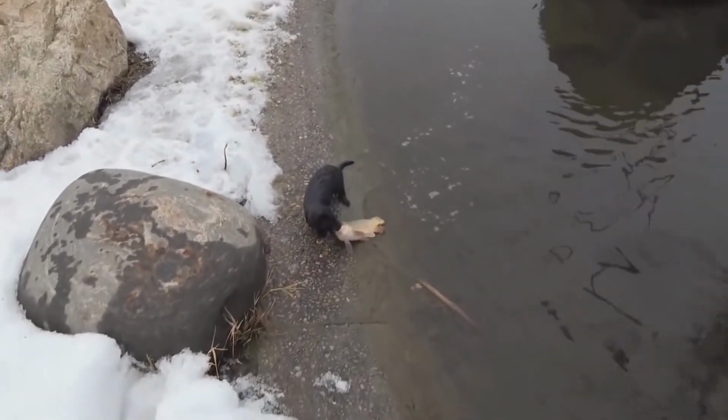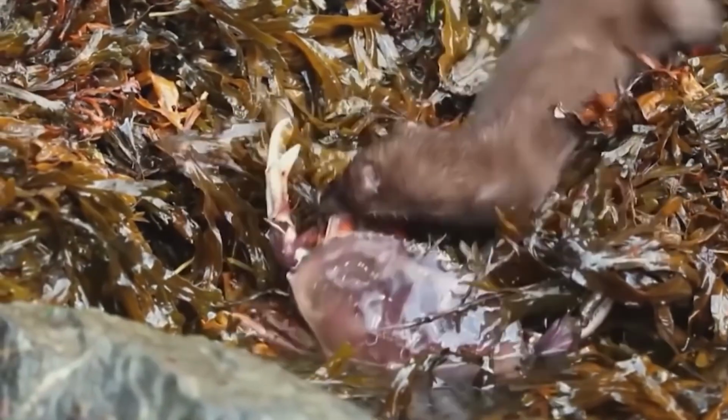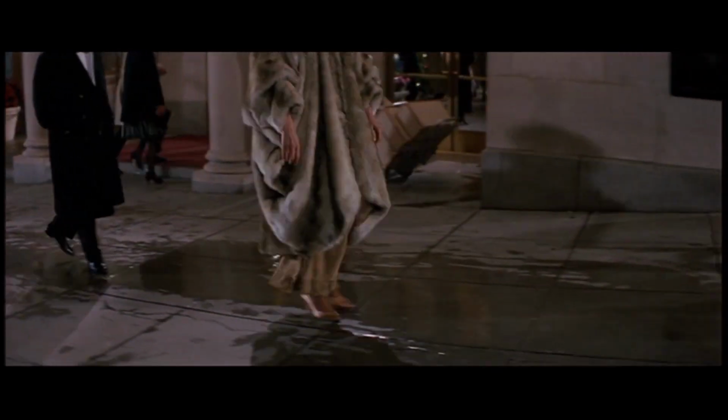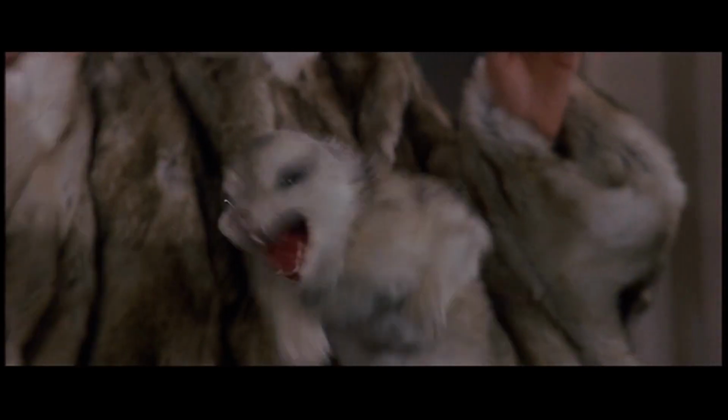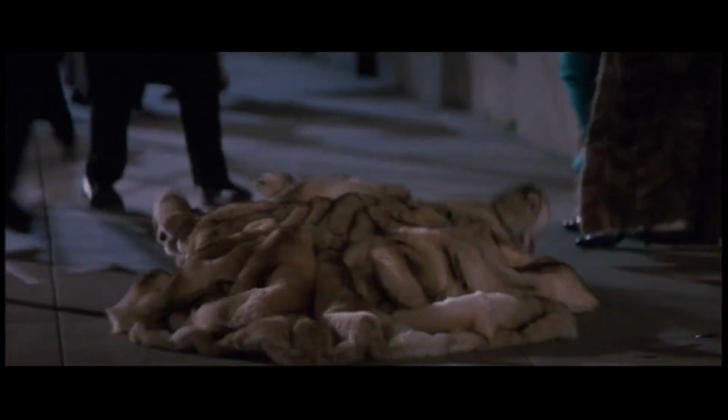So next entity up is the mink coat. By the way, if you don't know, minks are the aquatic version of weasels or ferrets. Anyway, this lady had a mink fur coat, and after stepping in a puddle of pink slime, the minks attacked her out of revenge before running out into the city. As for classification, these would fall under Class 2.